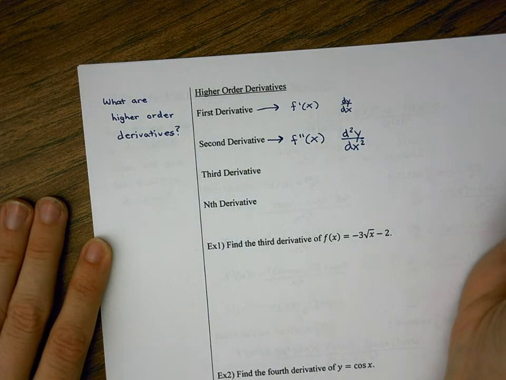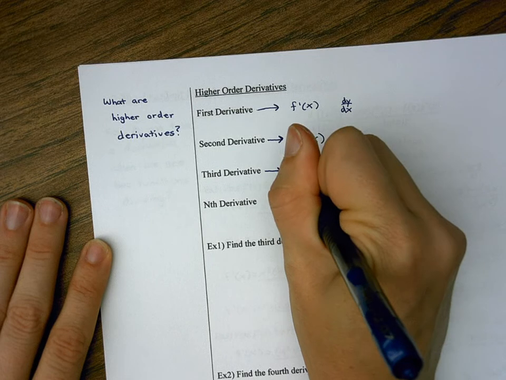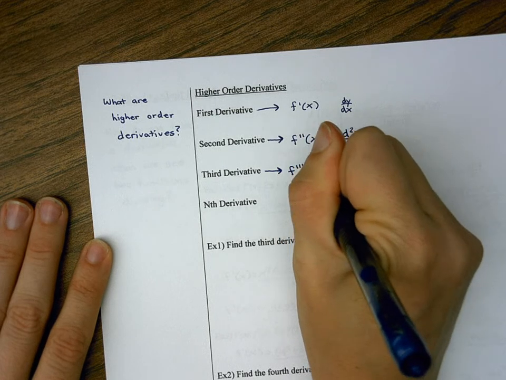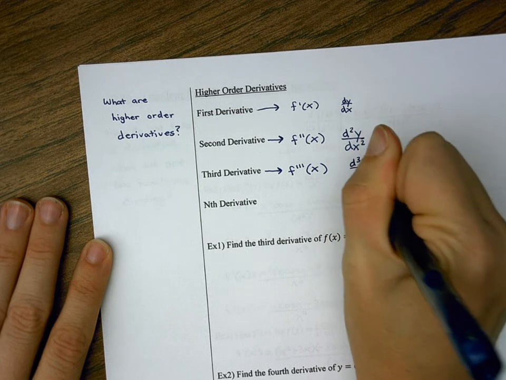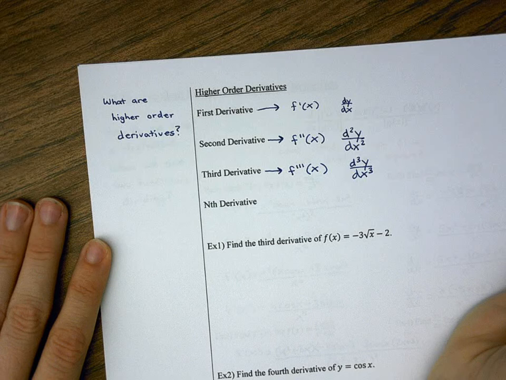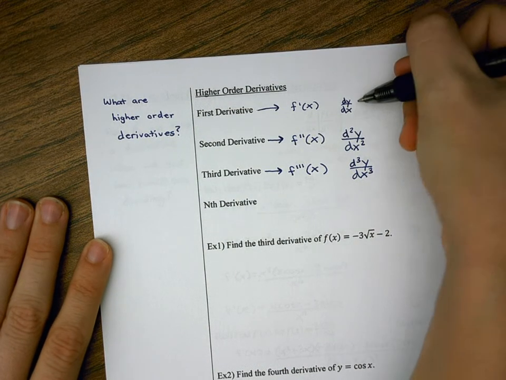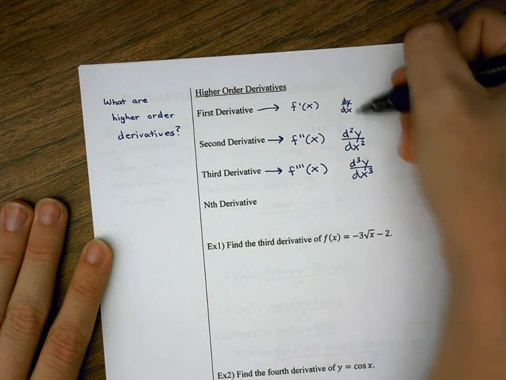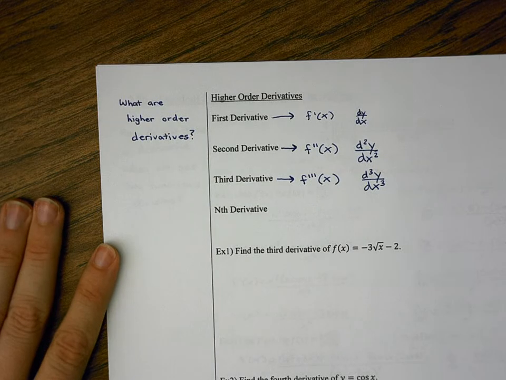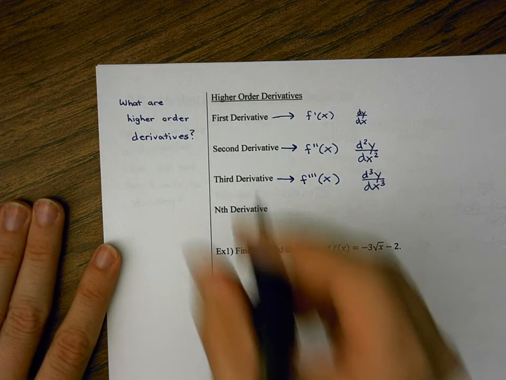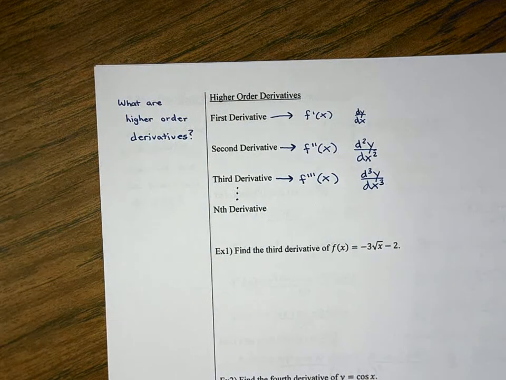Okay? Third derivative says take the derivative again. Third derivative would be f triple prime of x, or the third derivative. And this means take the derivative of your second derivative, which you get by taking the derivative of your first derivative, which you get by taking the derivative of your function. Right? So all of these just mean take the derivative of what you've just found. And this could keep going on and on. We've got fourth derivatives, fifth derivatives, 12th derivatives, right?